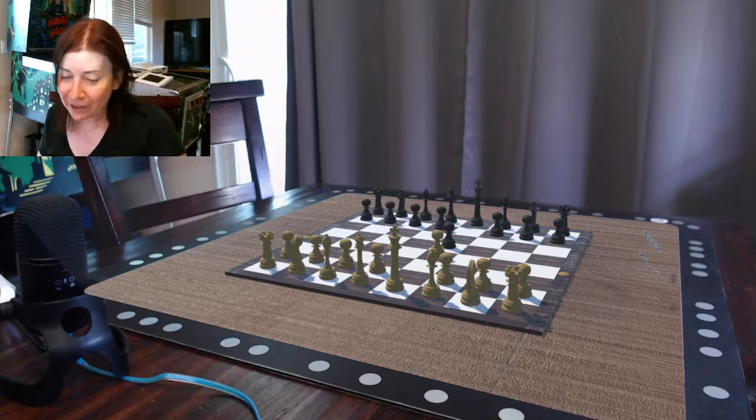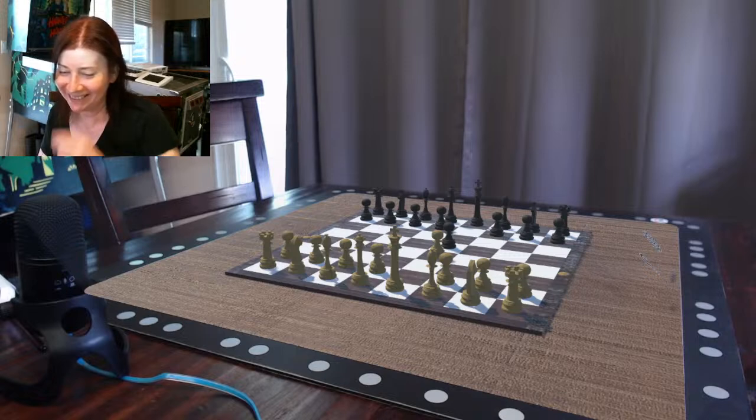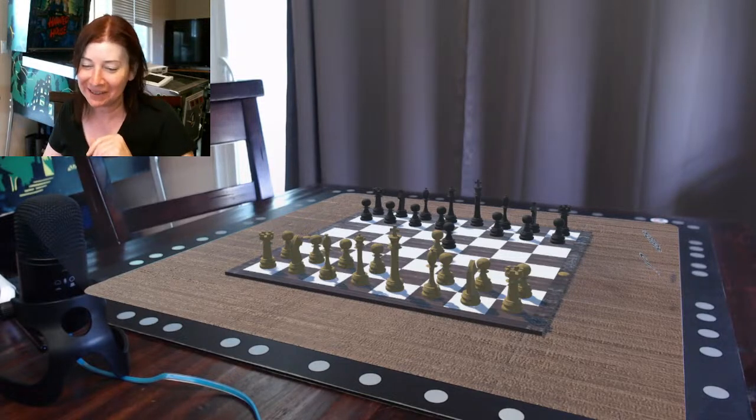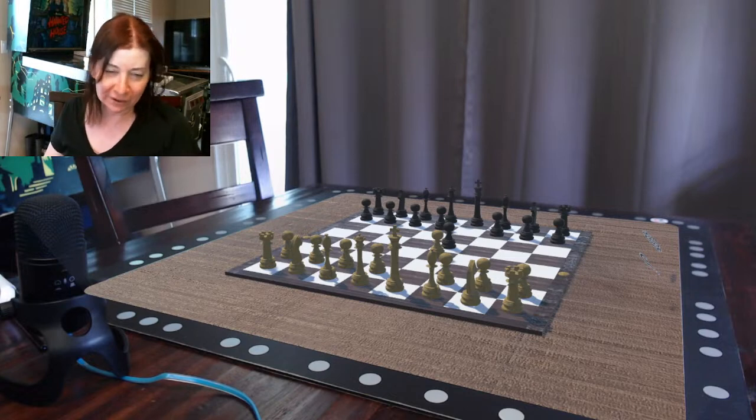So chat says, wait, a P-stream effect? You can't expect any man to be able to control that. There's going to be pixels all over the place. True, it's true.